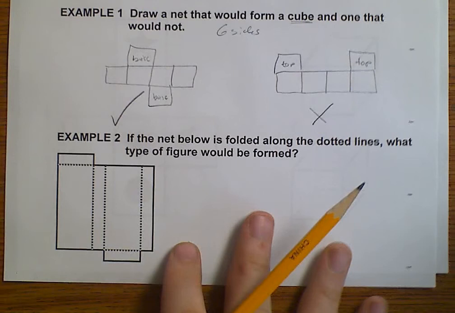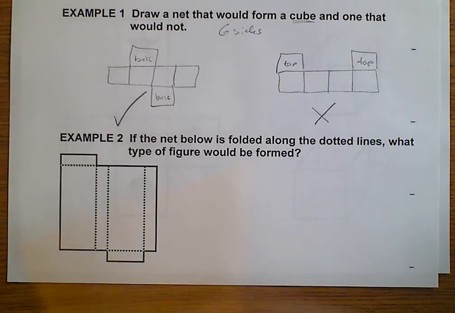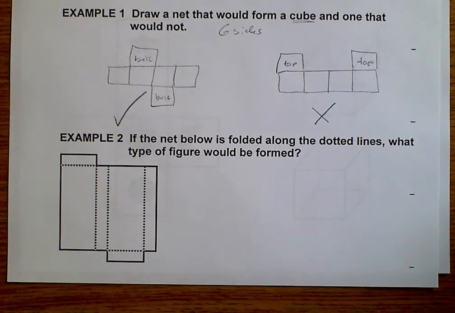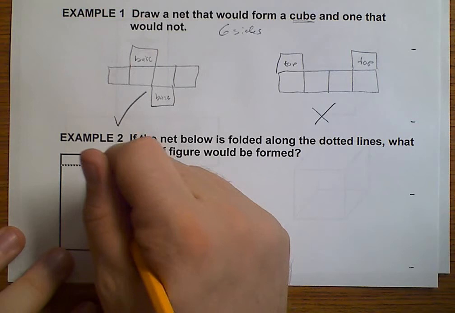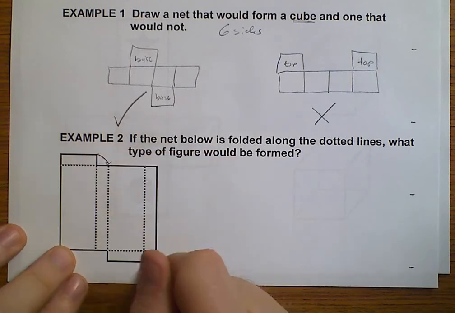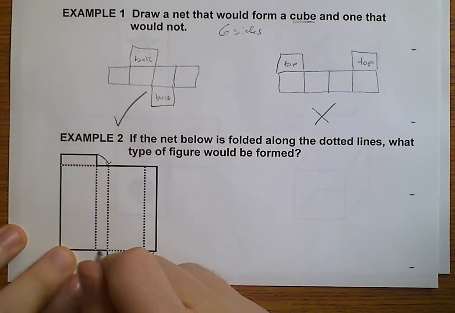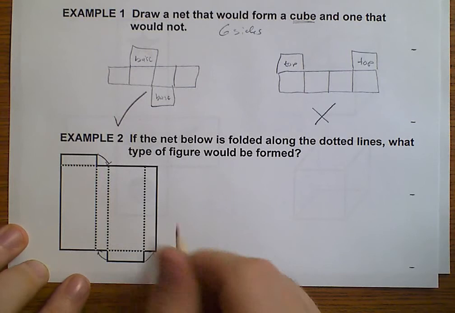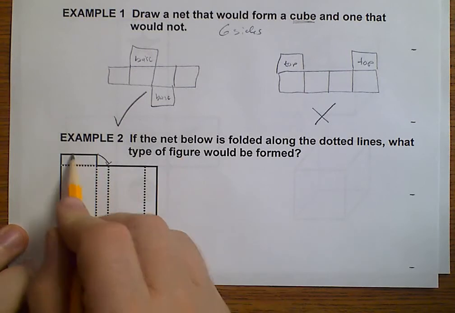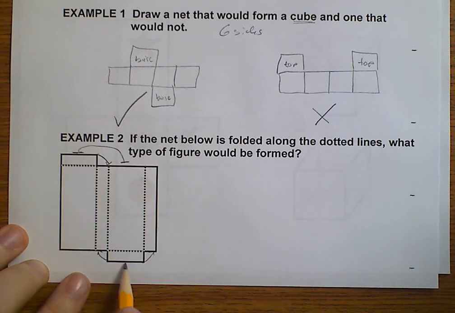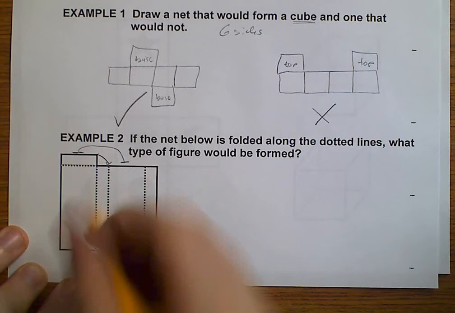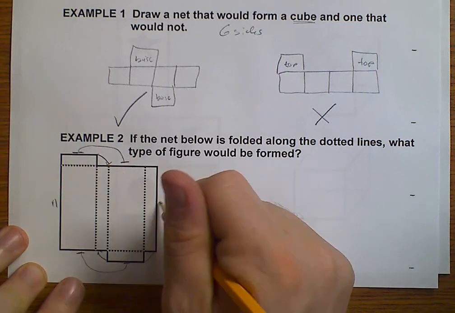So we know how to draw a net. Let's go ahead and talk about nets. We want to know, if we fold along the dotted lines, what shape would we form? Well, this side would touch here. That would touch there. That would touch there. This side would meet that side, and this side would meet that side, and those two sides would touch.